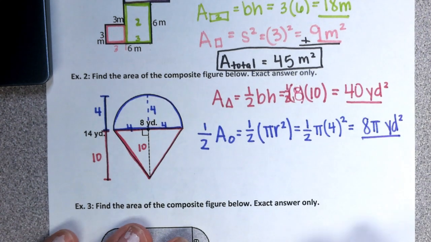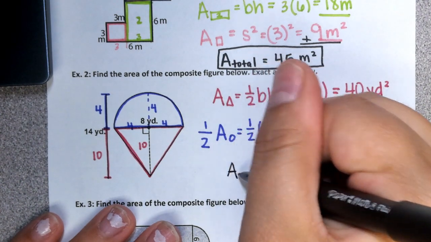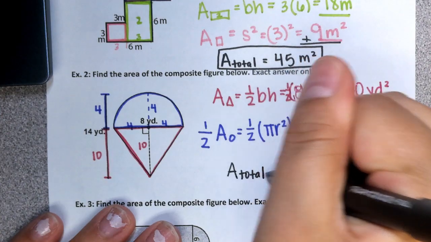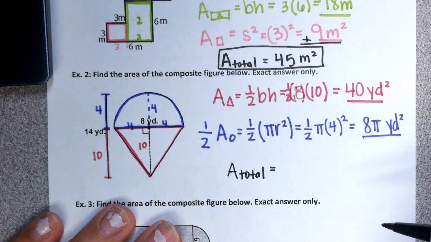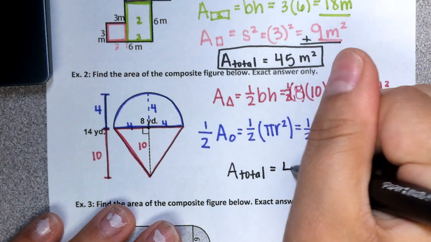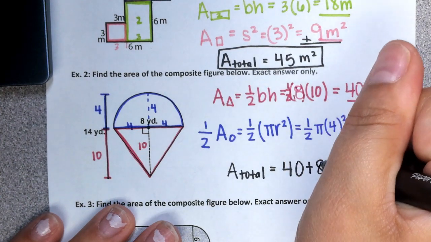Y'all agree 4 squared is 16? Half of 16 is 8. Okay, here's where people always mess up. How do I find the area of the total composite figure? Add them up. And when I add them up, what am I going to get? 40 plus 8. I cannot add them together.